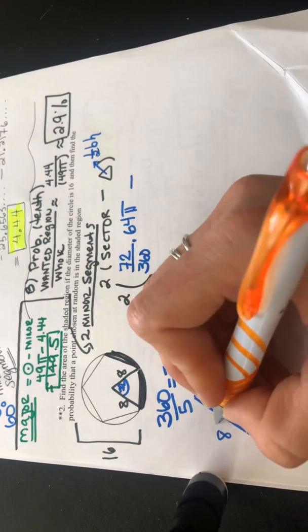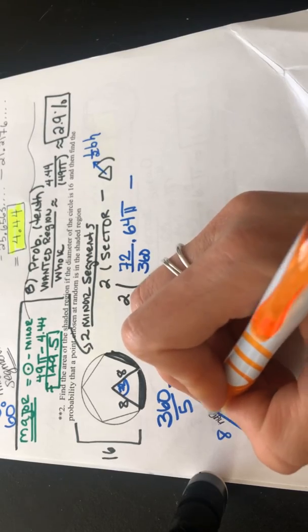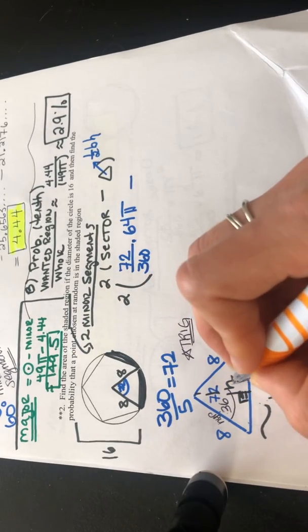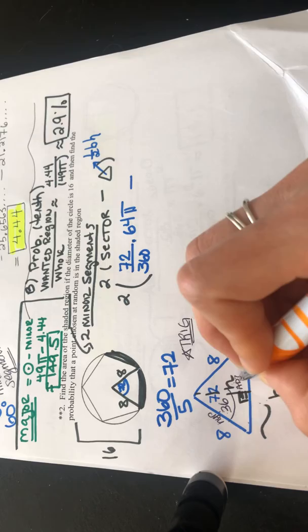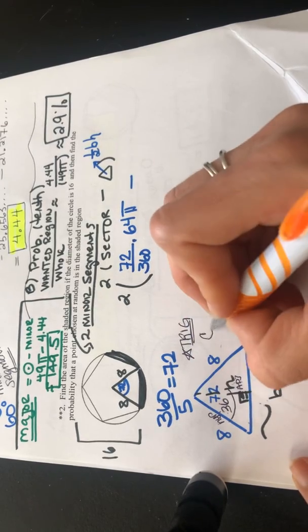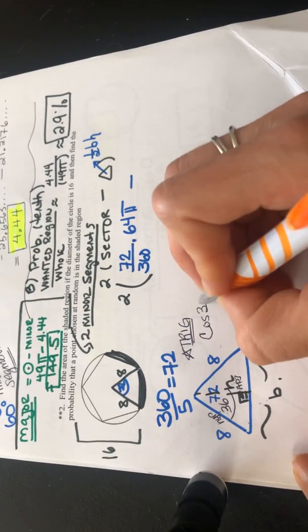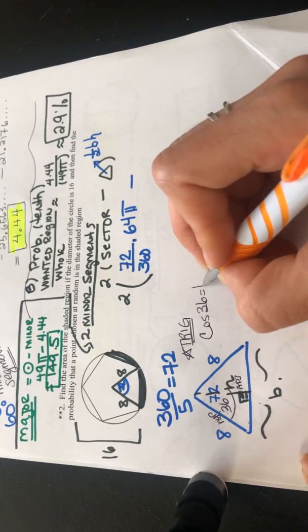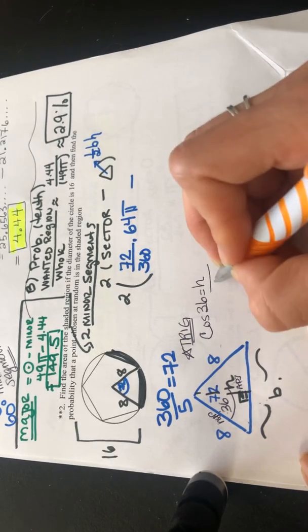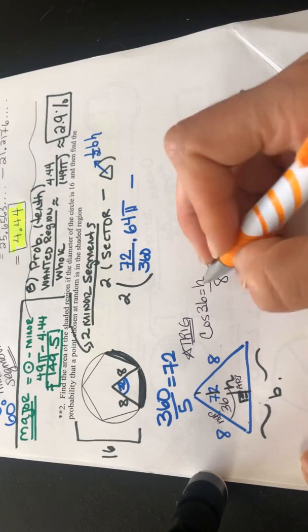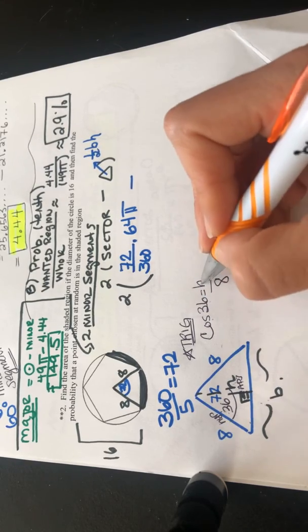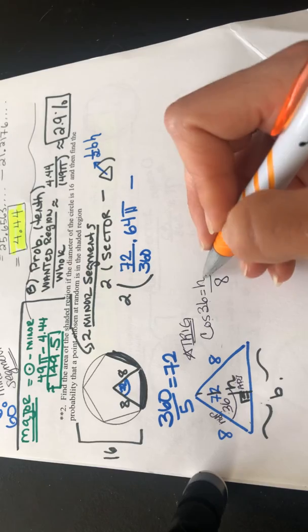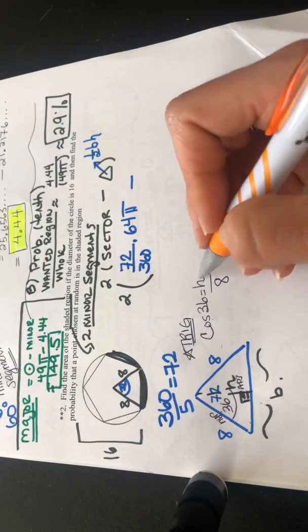We should know that this side is our hypotenuse across from the 90, and this side is adjacent. CAH is cosine. So cosine 36 equals adjacent over hypotenuse. Oops, sorry, I'm going to write the height as the adjacent.